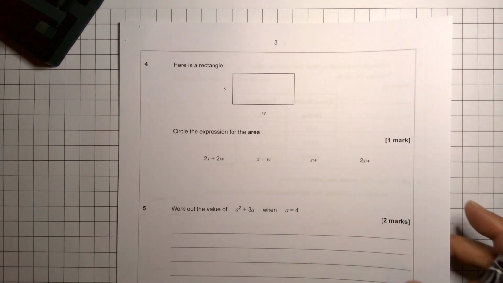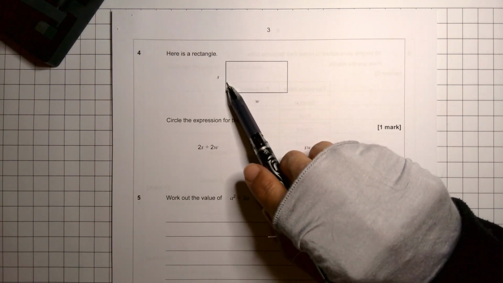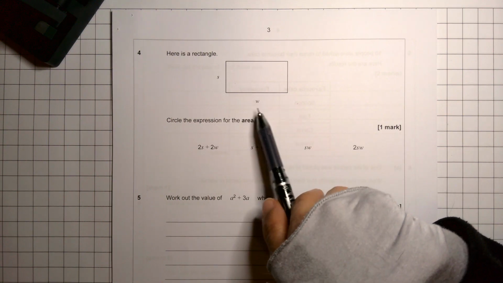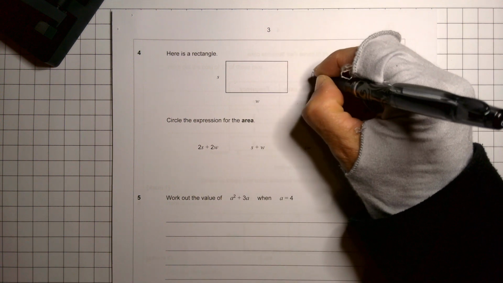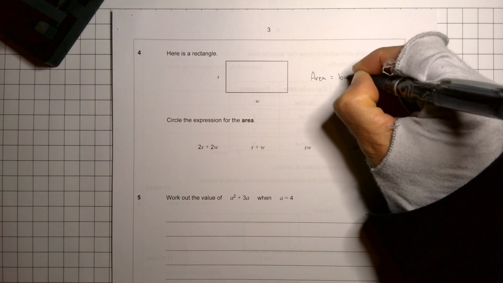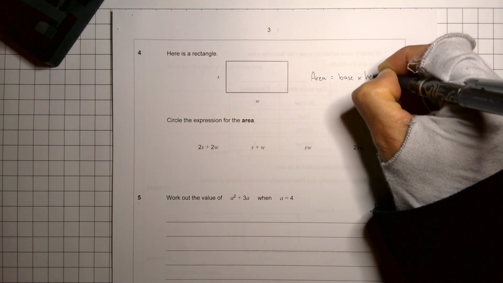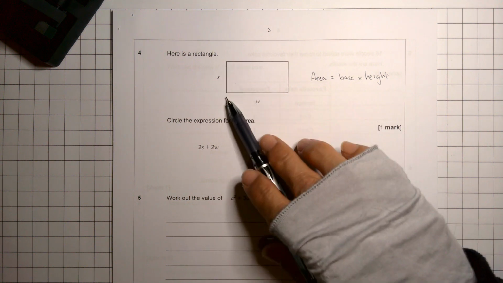We're on to question 4. Question 4 says here's a rectangle. The side of the rectangle is S and the side along here is W. Circle the expression for the area. And that is remembering that the area of any rectangle is the base of the rectangle multiplied by the height. Now that's what I call them, but you could call it side times the other side. It's up to you.